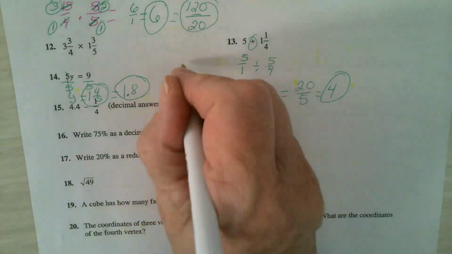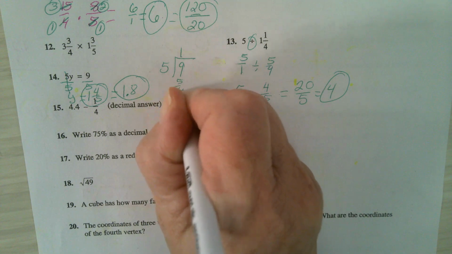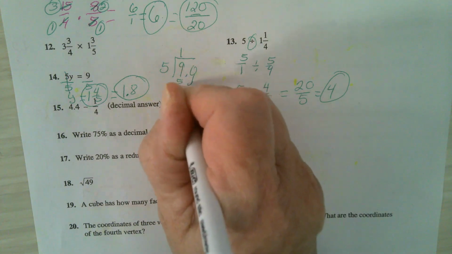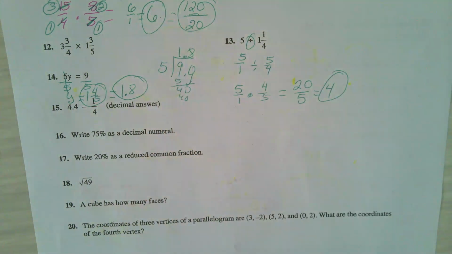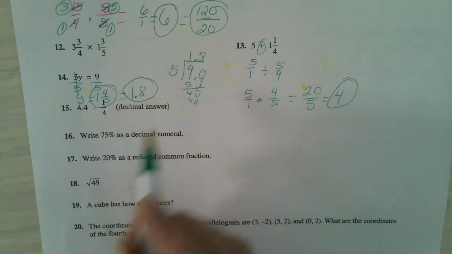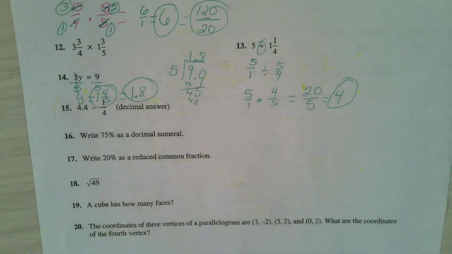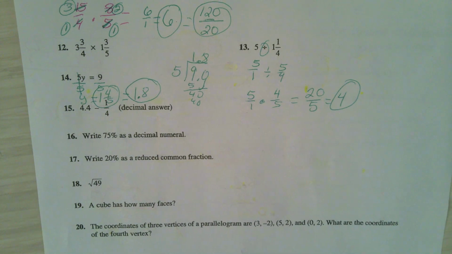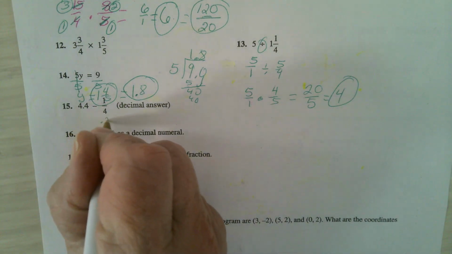Because if you divide 9 by 5, add a decimal point, 5 goes into 48 times. Okay, any questions? In this problem, they want a decimal answer. What is the decimal for a fourth? Think about what's a fourth of a dollar? What's the decimal for a fourth? Yes, 25 cents. So it's going to be 0.25.